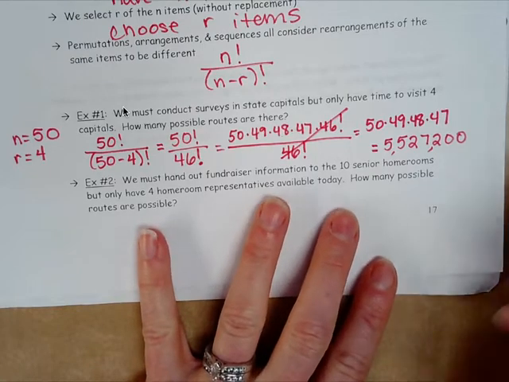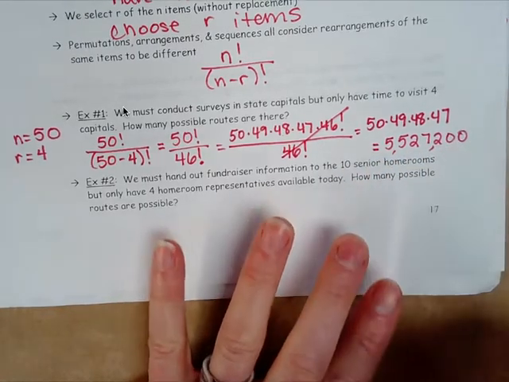$5,527,200. Okay, so that's all the total outcomes. It's a lot.